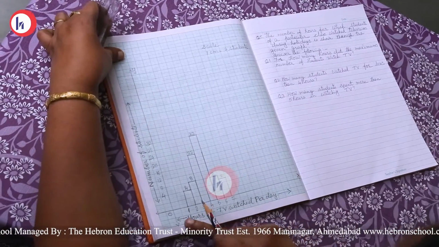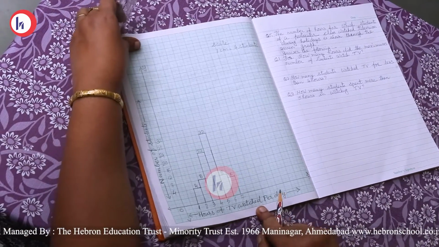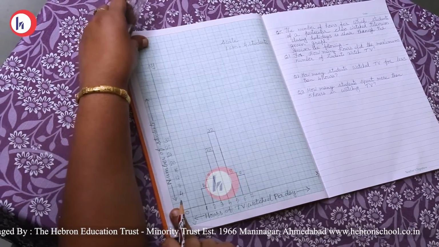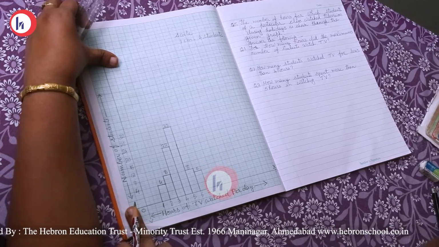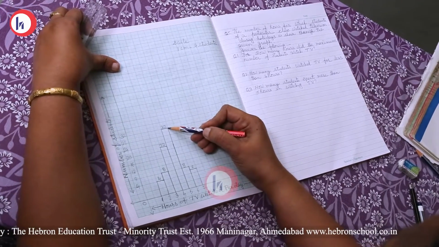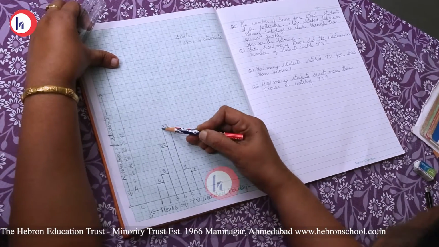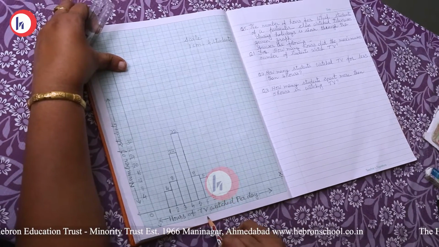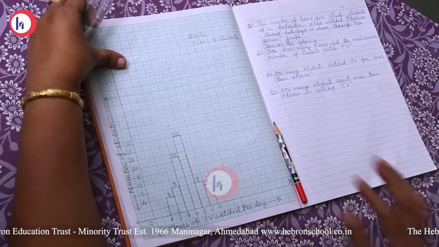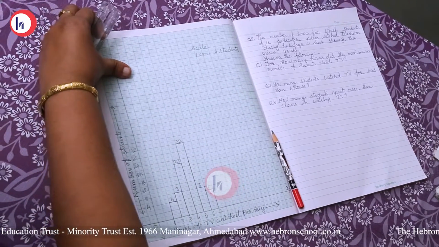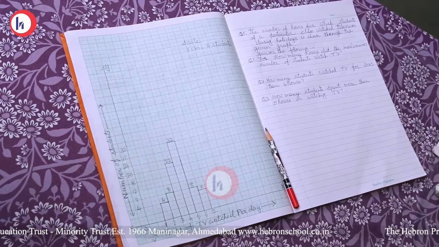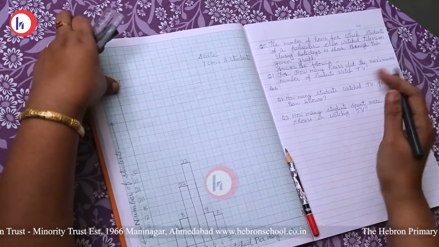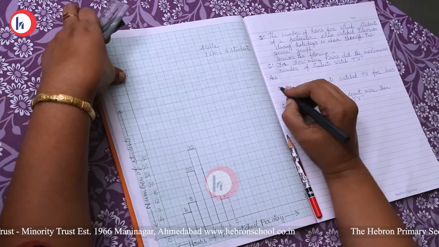Here see the hours of TV watched per day. How many students are there? So the question is, how many hours did the maximum number of students watch TV? 32 is the highest number of students. How many hours? 4 to 5 hours, because the hours are along the bottom. So 4 to 5 hours the children watched TV. Here you will write the answer: 4 to 5 hours.